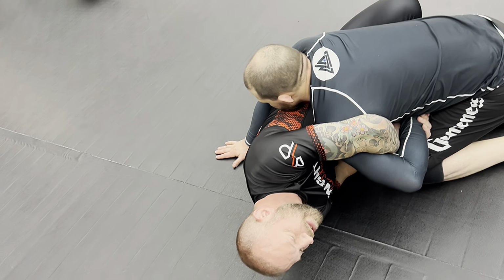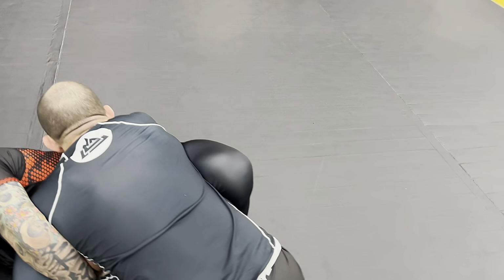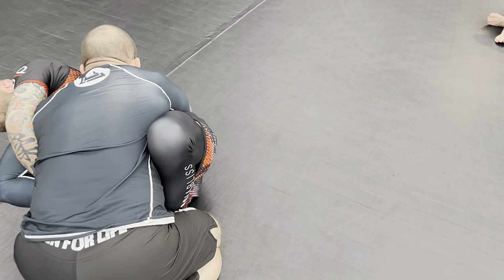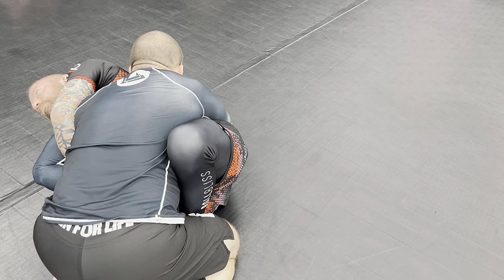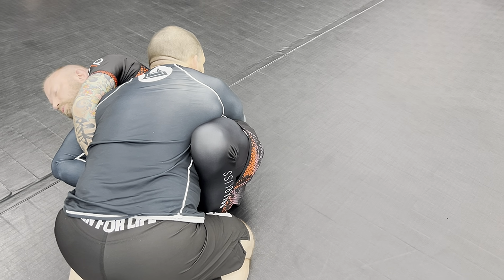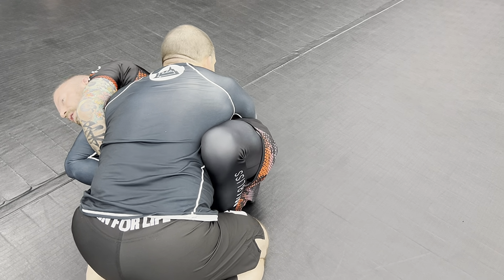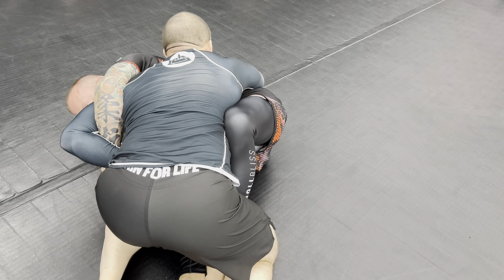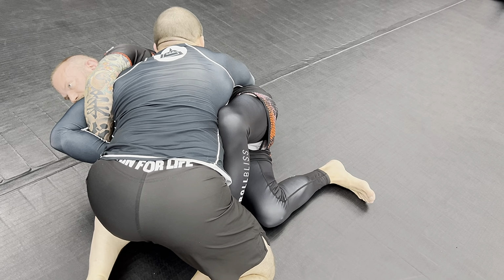So it's going to be difficult for him, I feel most of the time, to prevent my shrimp with his arm, right? Now again, some of you guys in here are big and strong enough to where you 100% can do it. But when I go this way, I still have space to clear, right?